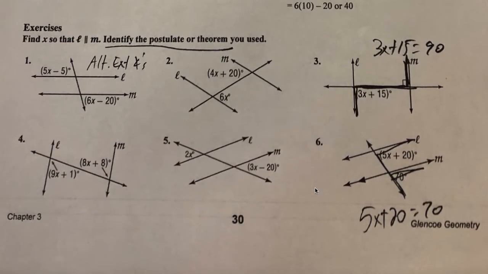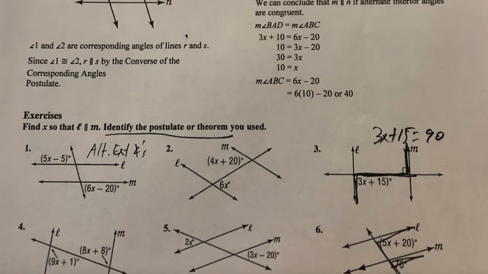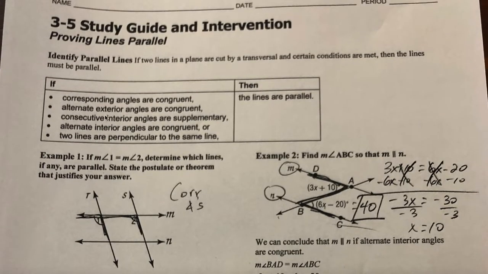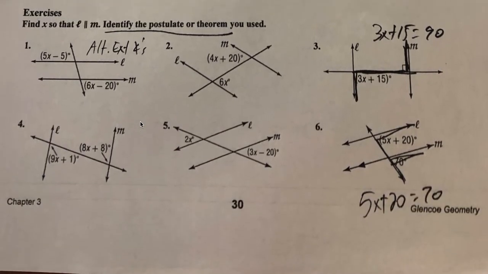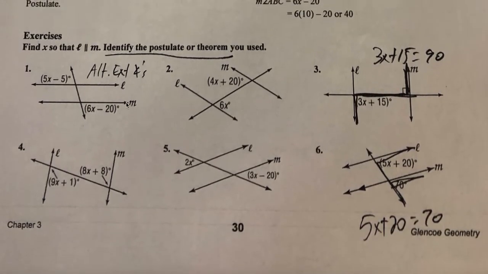So as you go down here, it's actually very simple, okay? All you're going to do in these is find x so that L and M are parallel, but then you're going to identify the postulate or theorem you used. That's your corresponding angles, alternate exterior, alternate interior angles. Okay, and I think that's all you're going to see on this. So find x so that these are parallel. We'll set these equal to each other, find x, and say, hey, those are equal because they're alternate exterior angles.